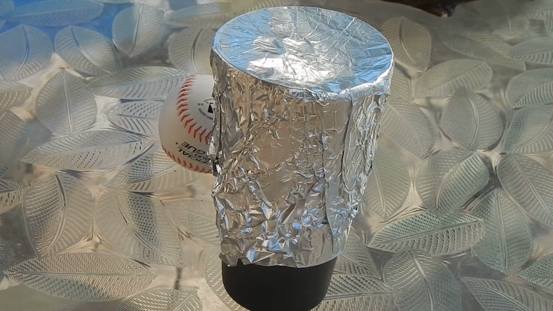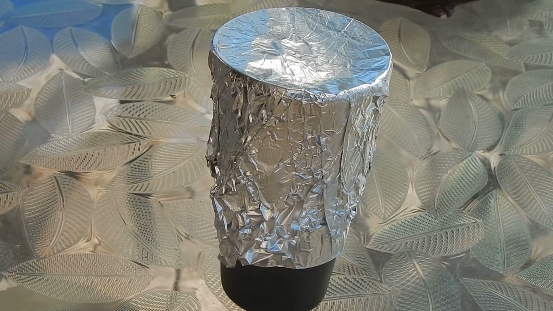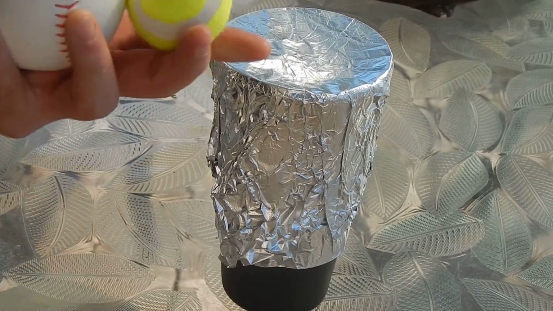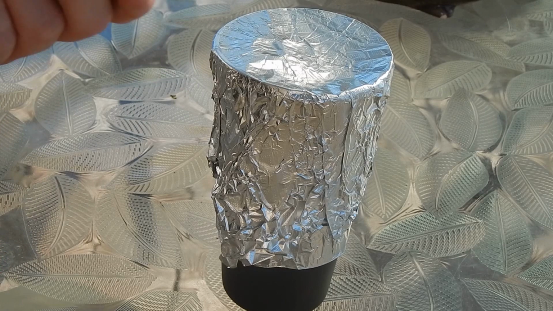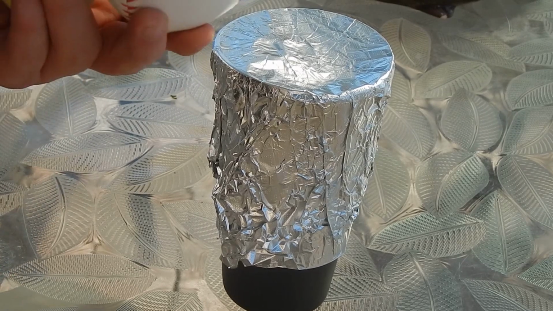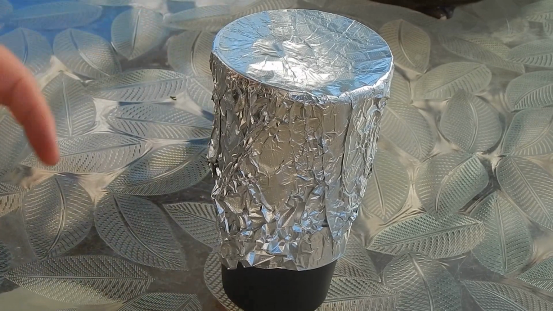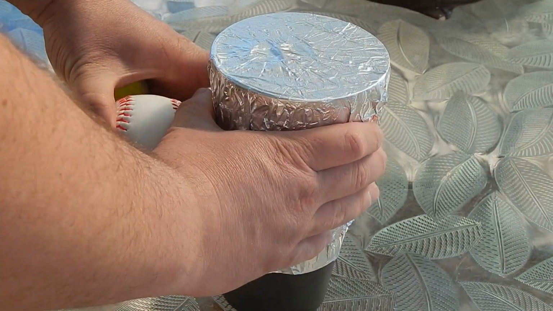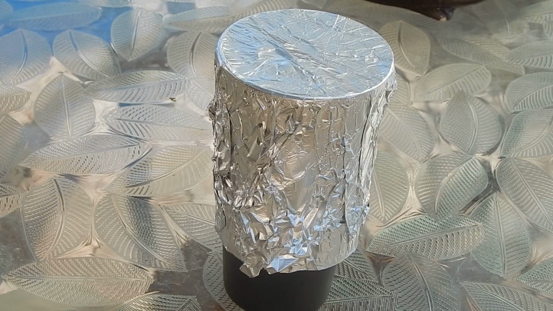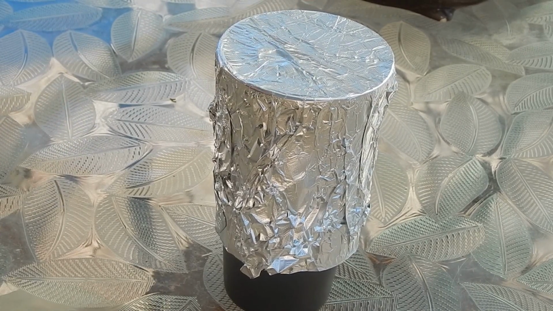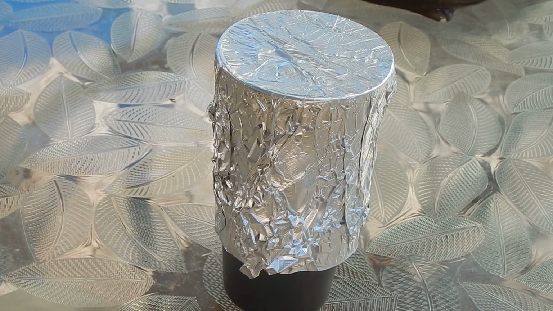To demonstrate mass and kinetic energy, I'm going to take two objects. One, a small tennis ball, which is going to have a smaller mass, and a baseball, which is going to have a larger mass. And I am going to drop them at this cup here that is covered with aluminum foil, and you will see the effect of how much kinetic energy goes into the aluminum foil.